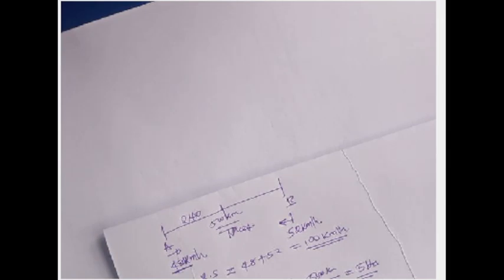Our next question, question 7. Question 7 says, find the percentage error in evaluating x plus y minus z. Question 7.